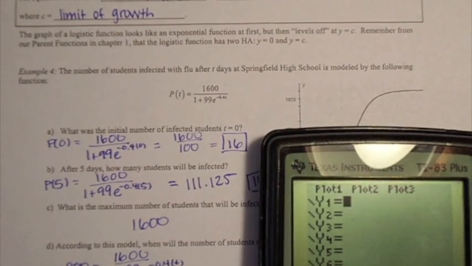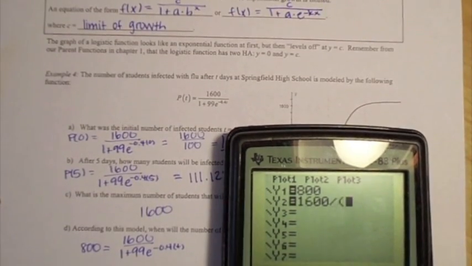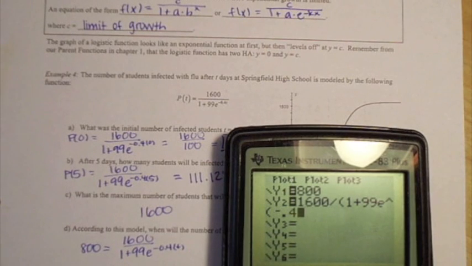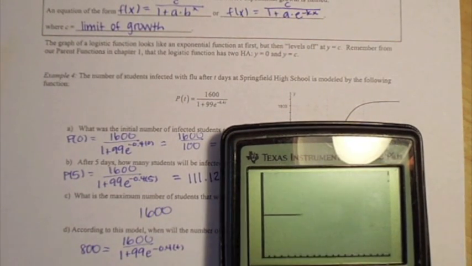So we'll graph one line, y1 is 800, and our y2 will be 1600 divided by 1 plus 99 times e raised to the negative 0.4 x. And we can graph this. And then we're going to calculate the intersection between the two lines to find our value for T.